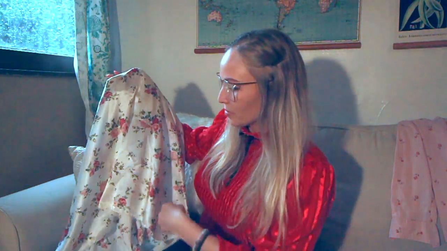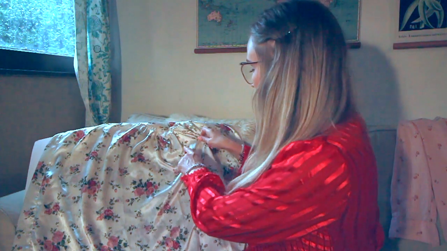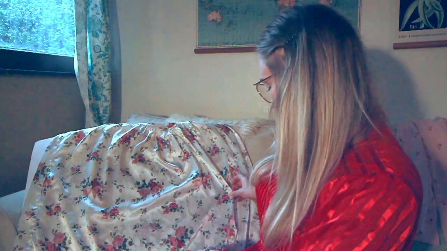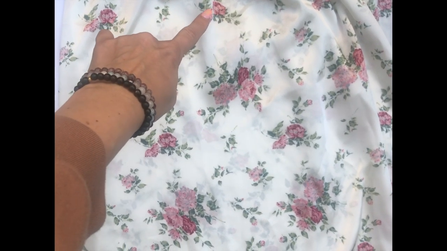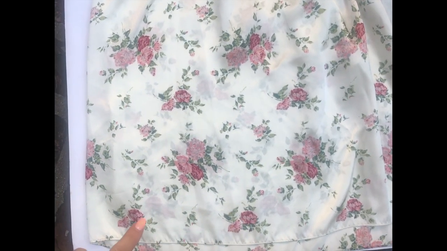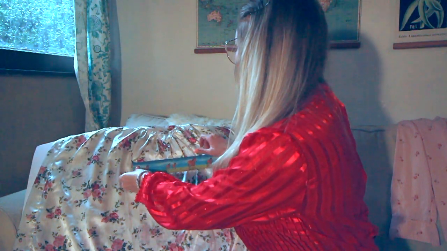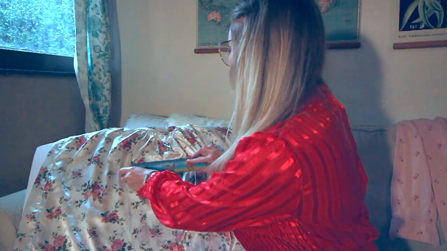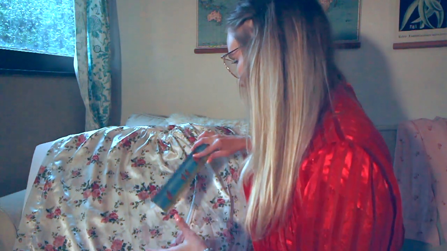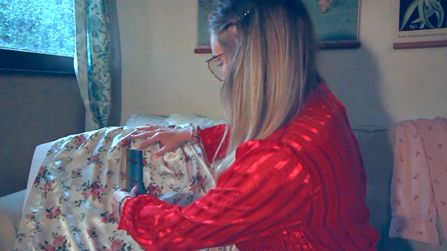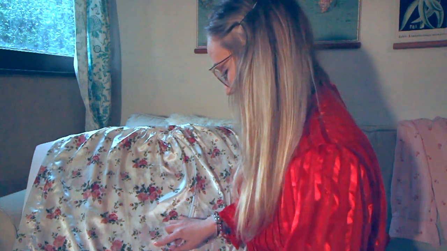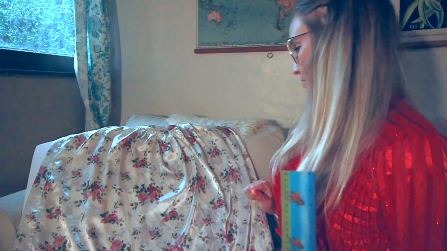maybe I should pin this up on a board. Let me grab a board. So the repeat pattern goes from here to here, down to here to here. Okay, so we can measure it. The pattern is approximately 6.5 inches by 14 inches. Okay.